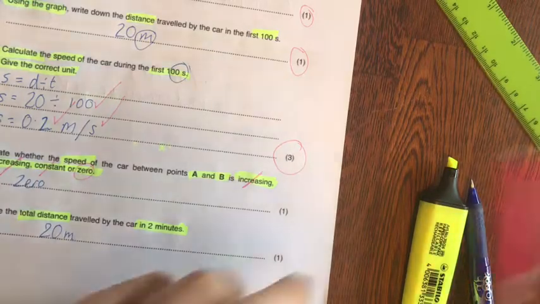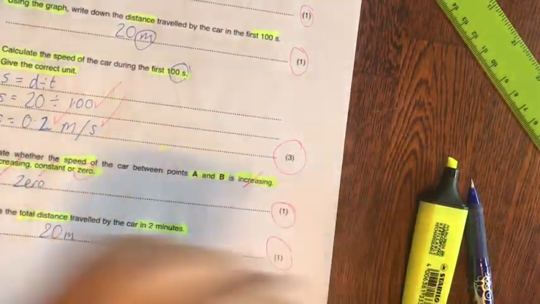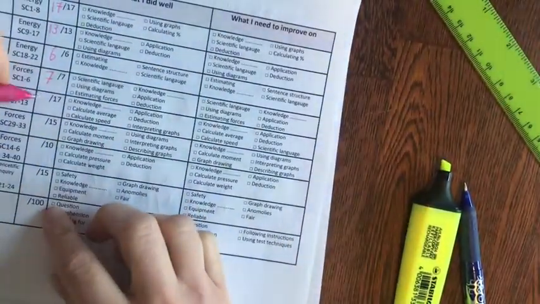So add up all of your marks for this question and then fill those out onto the front of your exam. So it's out of 17.